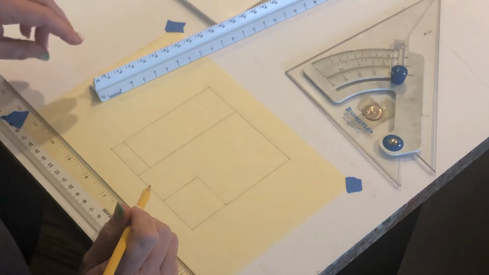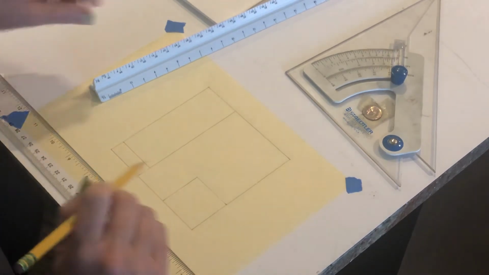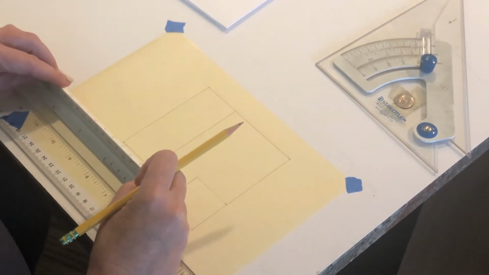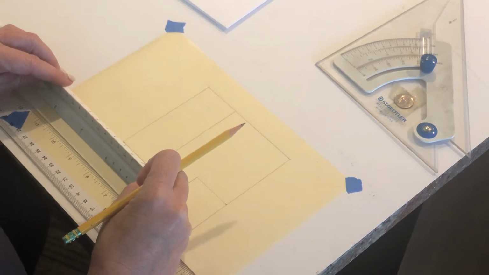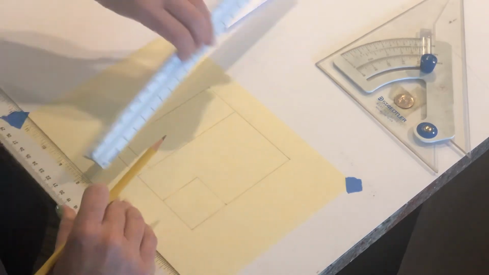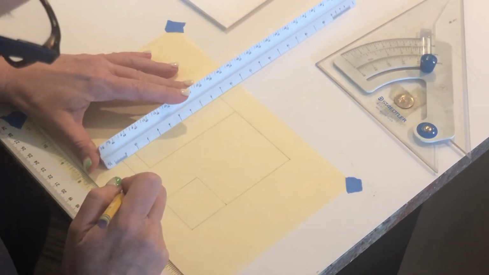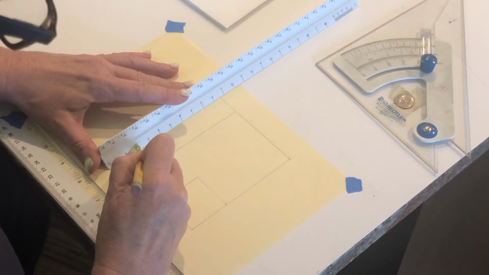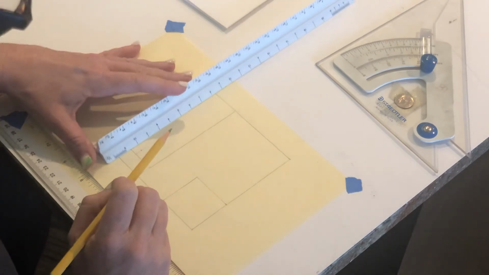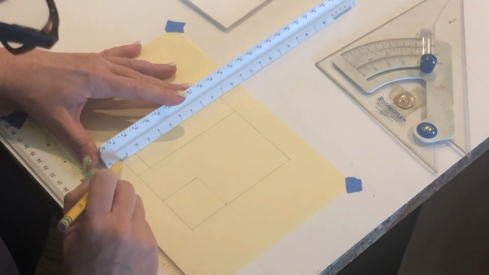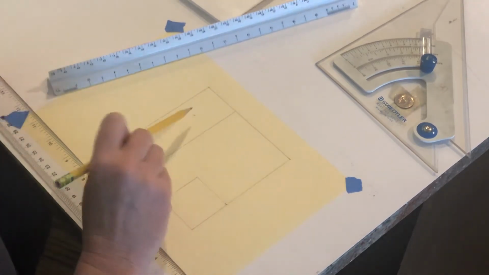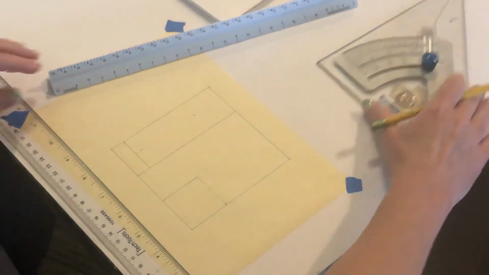So my tub faucet is 18 inches high. So I'm going to find the middle of my tub. So the tub was 3 feet wide. Half of that, or the middle, would be 18 inches. So I'm just gonna draw a guideline there, measure up from the floor 18 inches, and just make a mark. So my tub faucet is going to go there. My shower head is 6'6" from the floor. So I'm gonna measure up and make a mark there. So my shower head will be about right there.